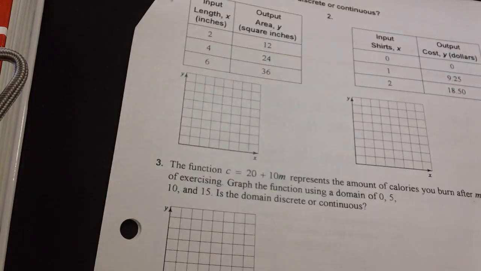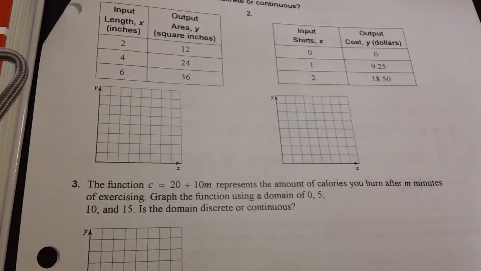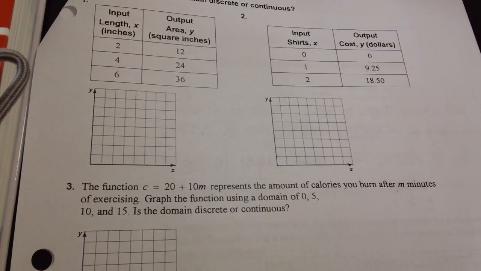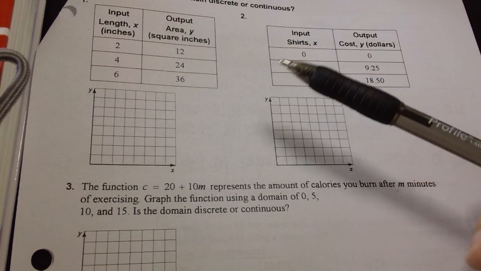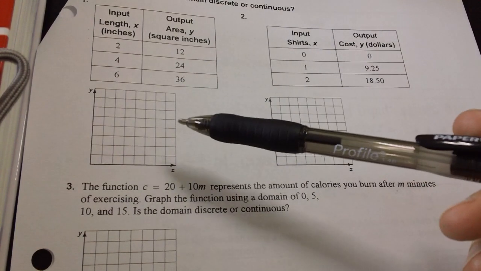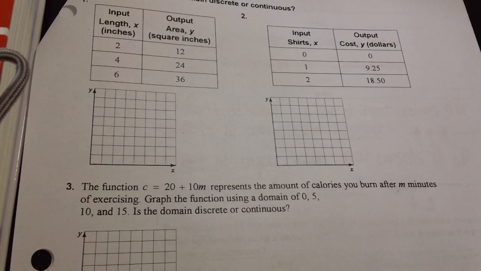Alright, on the last page you have some problems to try. So I've provided you with graphs. There's only 3 problems. You need to graph the function and tell is it discrete or continuous. And then the word problem, you also need to tell if it is it discrete or continuous.